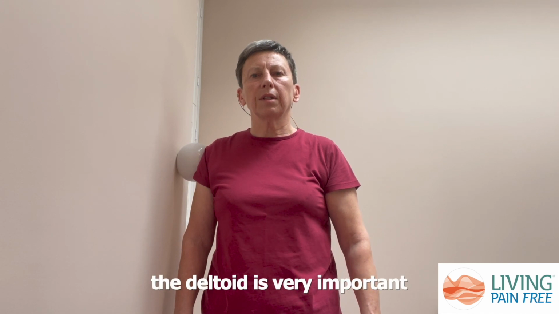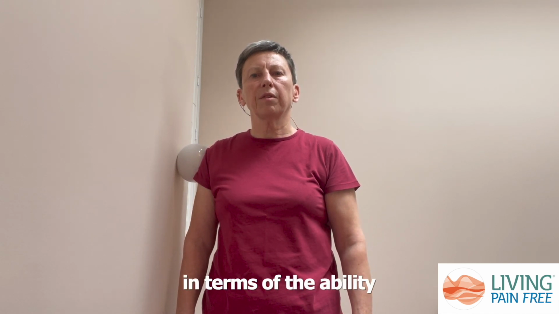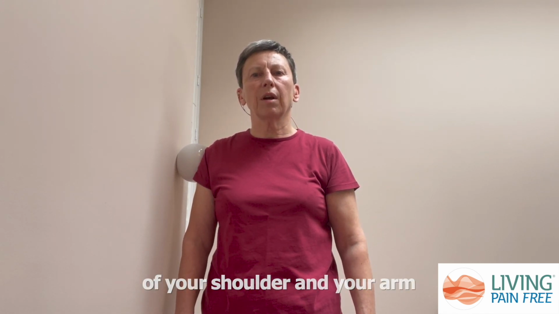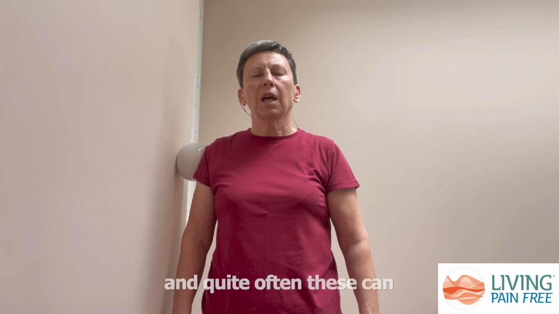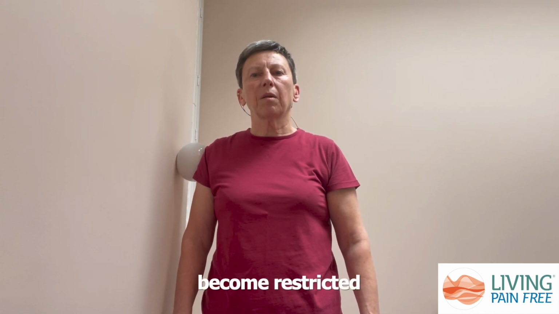So deltoid is very important in terms of your ability of your shoulder and your arm to move freely, and quite often these can become restricted.